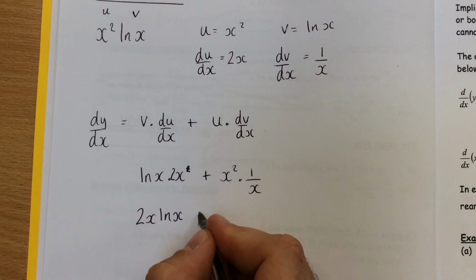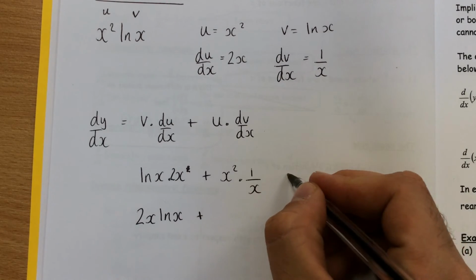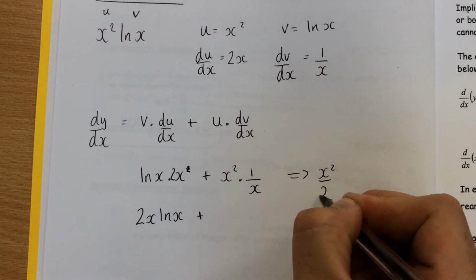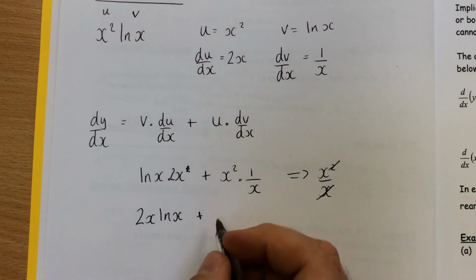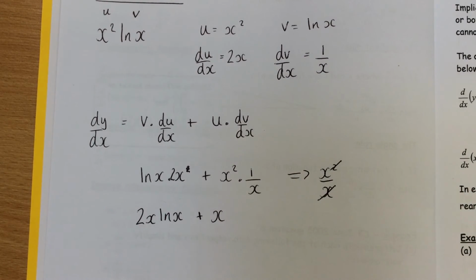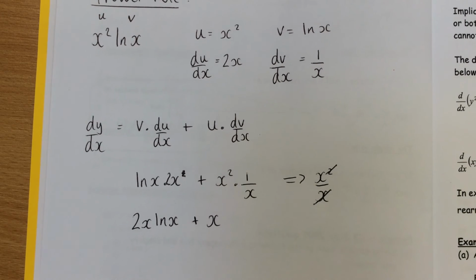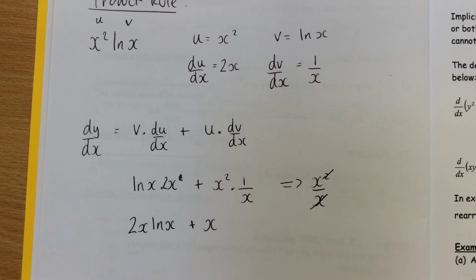This one we can tidy up a little bit, because x squared, this is in effect x squared divided by x, and obviously that will cancel with that, so then that just becomes plus x, and that is the end of the product rule. So it's split it into u and v, differentiate them separately, and then apply the product rule to it, and that's the end of it.